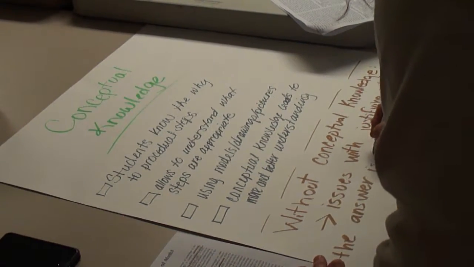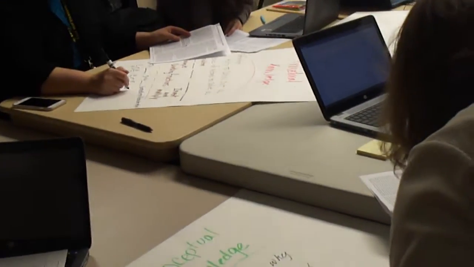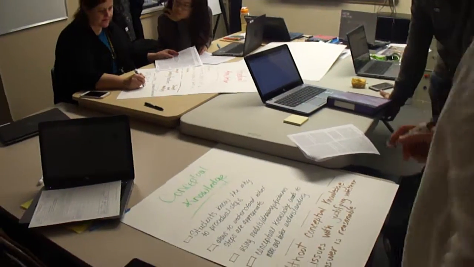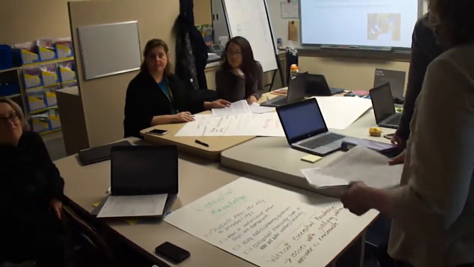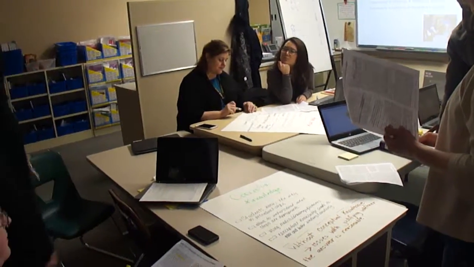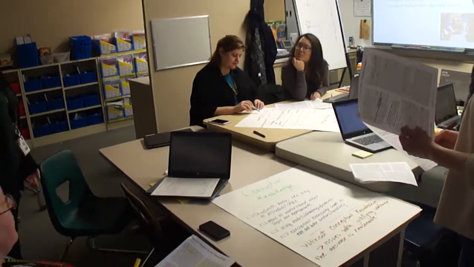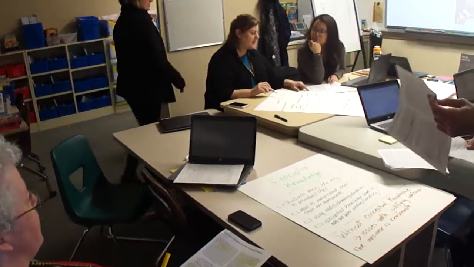Okay, I think that's what they were trying to say. Yes? So is that why decomposing and composing numbers are so important? Yep, exactly. Because they need to have that foundation of being fluent and flexible with the numbers so that they can do higher learning.